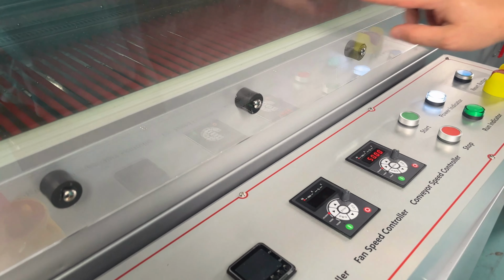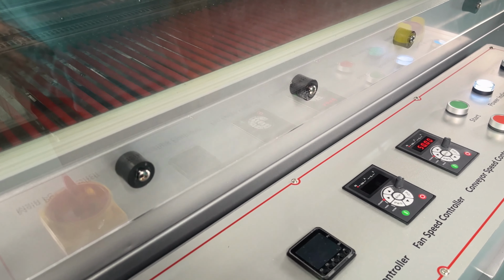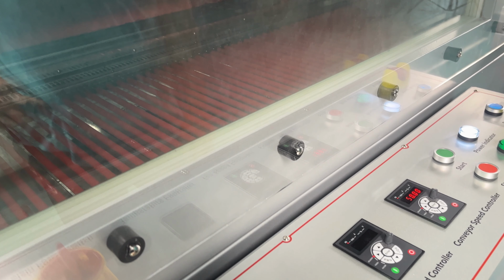Then turn the main power switch to off to fully shut down the system. This is the end of the heat tunnel operation process.